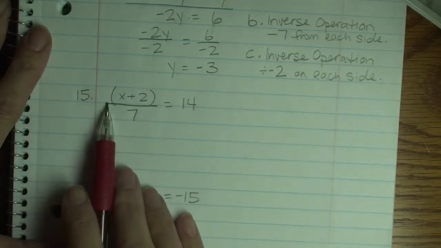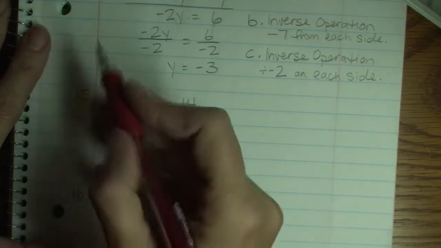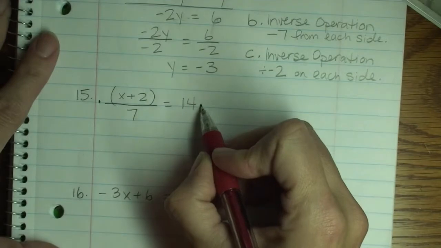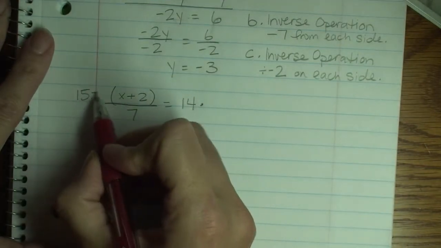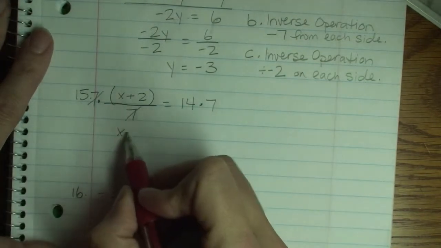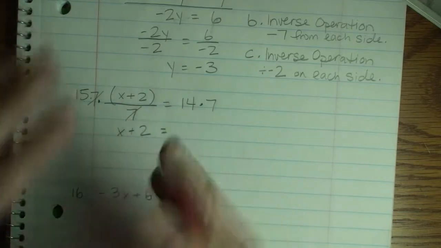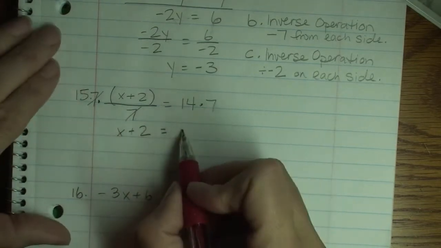So that means this divided by 7, we need to find the inverse operation of divide, which is multiply, and we have to do the quantity that's being divided. So we're going to multiply by 7 on both sides. That will cancel the 7 out and just let us write the x plus 2 that can come out of the parentheses now. Now I can probably use my calculator for 14 times 7, but I happen to know it's 98.